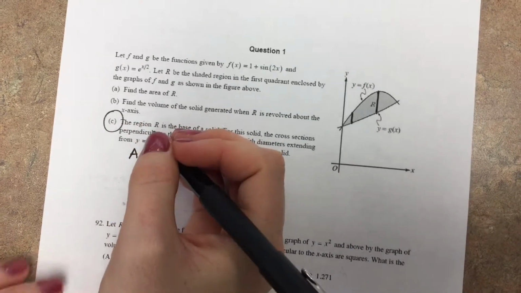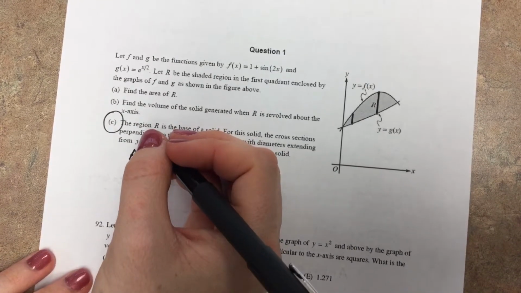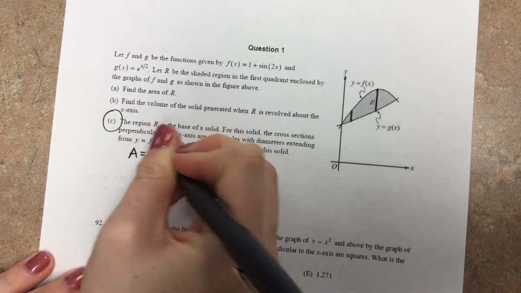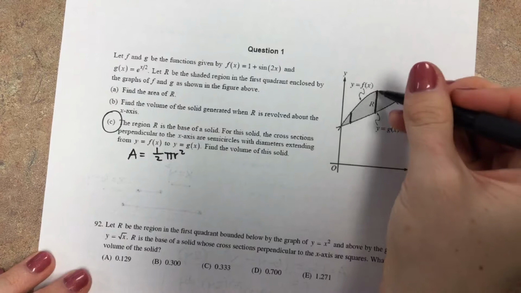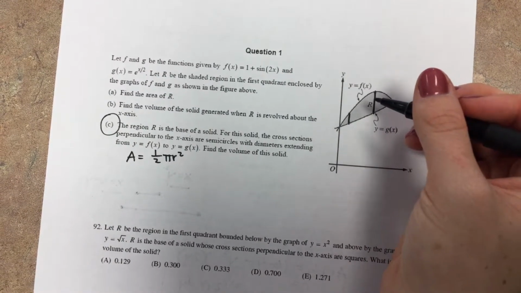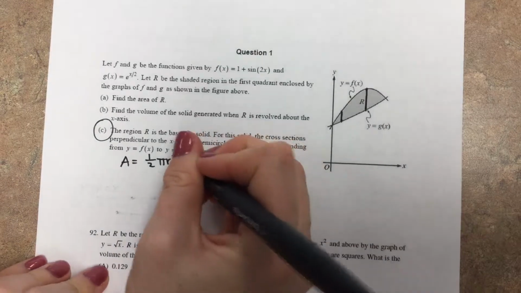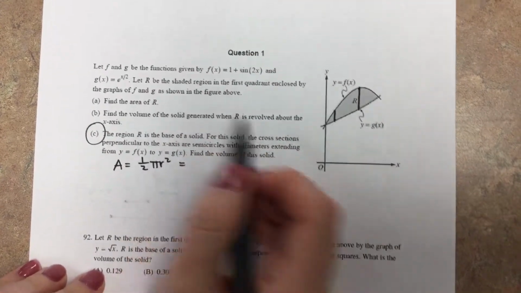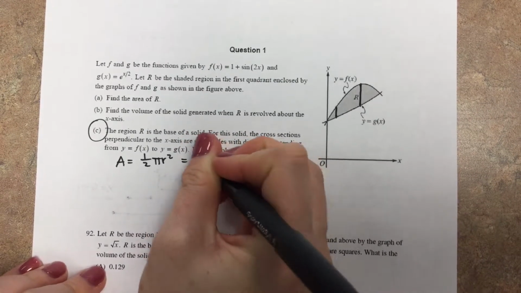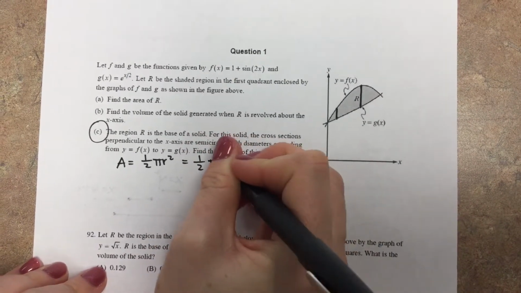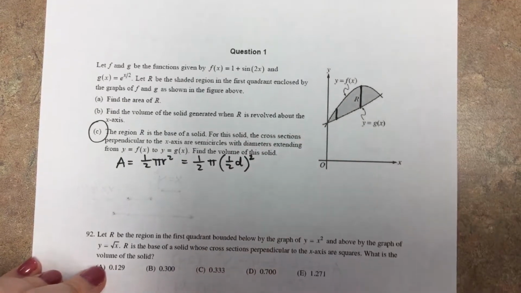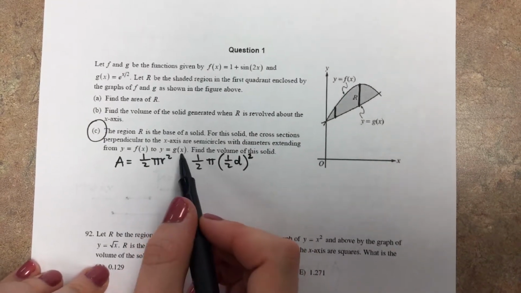So what formula do you normally think of for the area of a semicircle? Pi r squared over 2. But this isn't a radius, it's a diameter. So we have to rearrange it so that it's a diameter instead of a radius. So what we did, and we did this in the notes, you don't have to recreate this, I'm just reminding you of where the 1/8 came from. So this is 1/2 pi, and then the radius is half of the diameter, and that's in parentheses being squared because r is being squared.